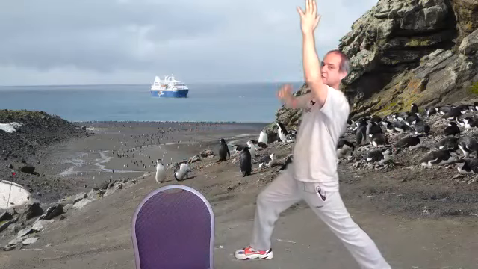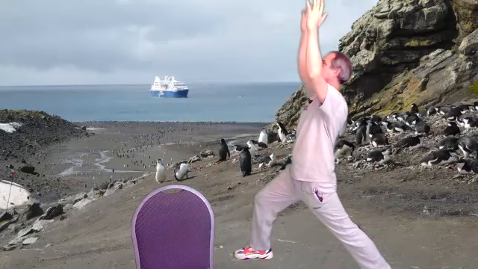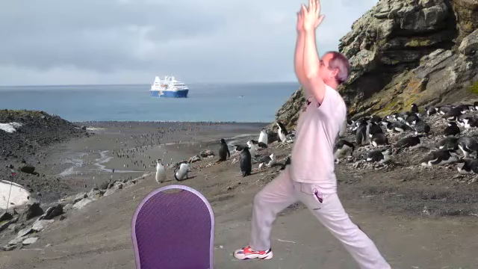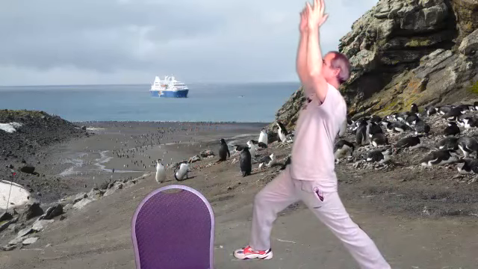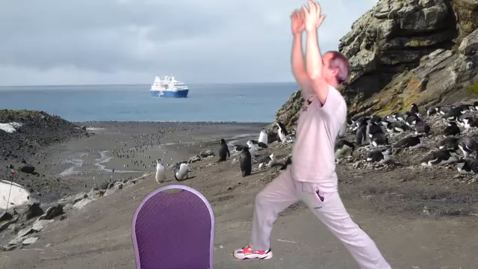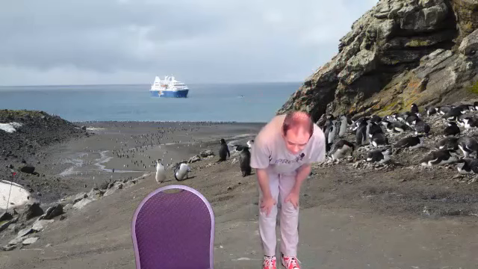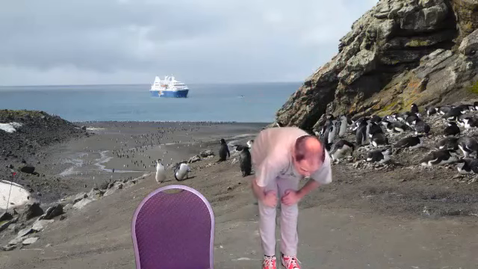Kind of settle into it so you get a good stretch in the abs, taking some deep breaths. And relax. This time just walk the hands down, stretch out the back of the legs a little.